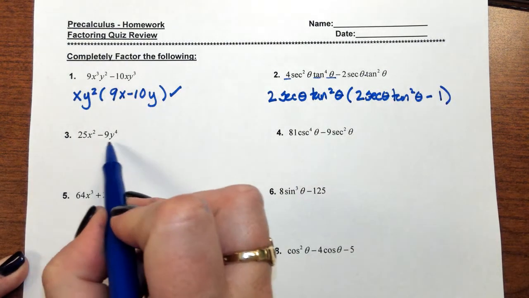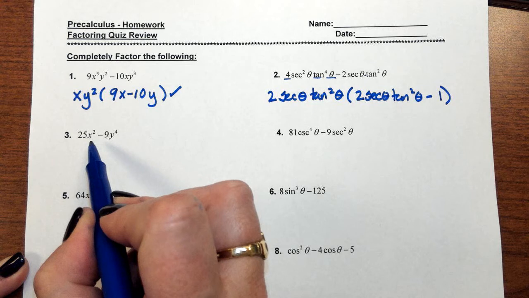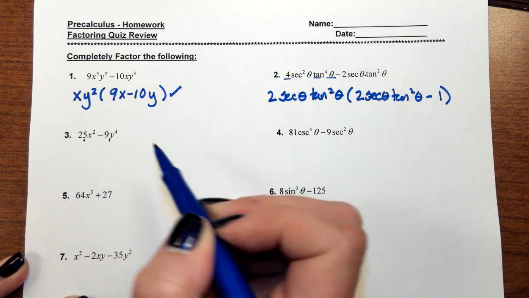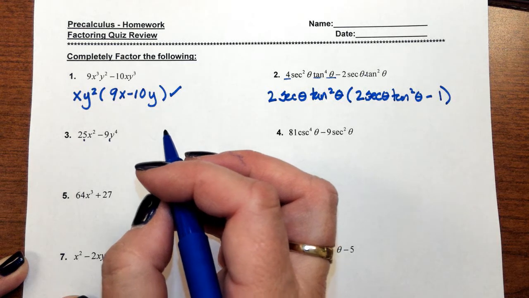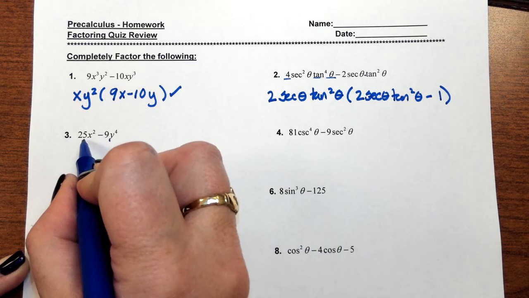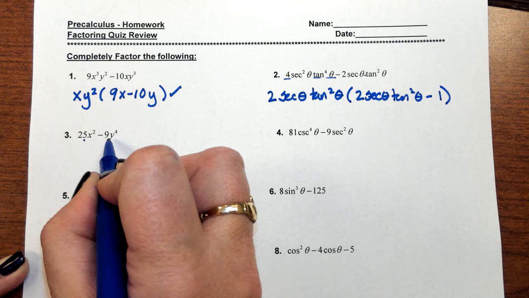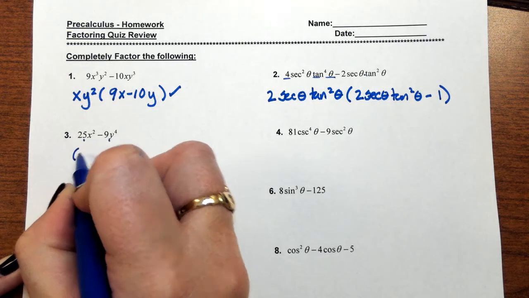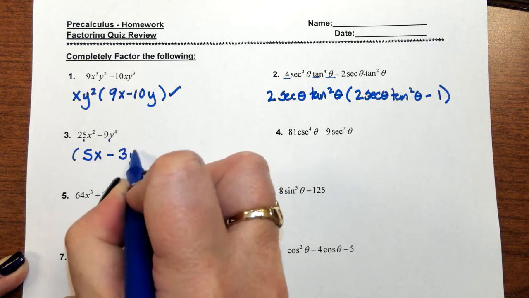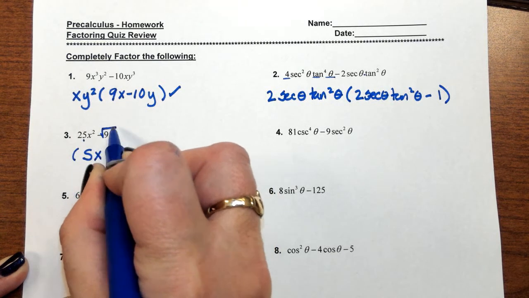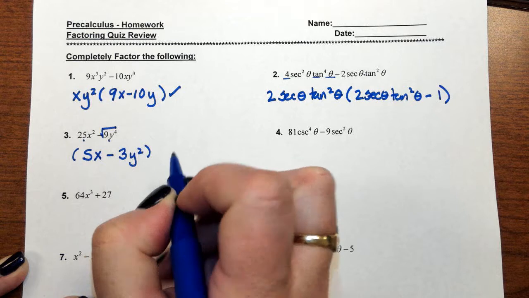So after you check for a GCF, if there's no GCF, you have to count your terms. If you have 2 terms, you've got to look to see if it's squares or cubes. Notice in number 3, 25x squared minus 9y to the fourth is a difference of 2 perfect squares. So we can factor this as 5x minus 3y squared. Remember, you just take the square root of 9y to the fourth, which is why we write a 3y squared.